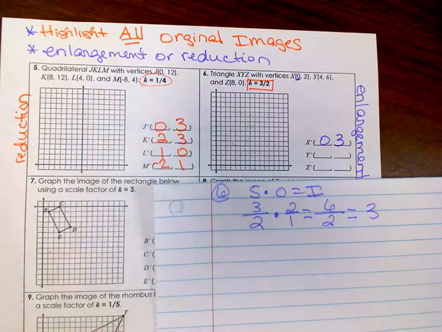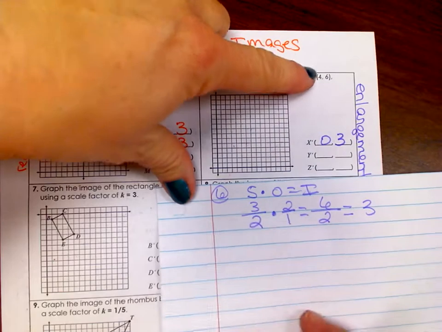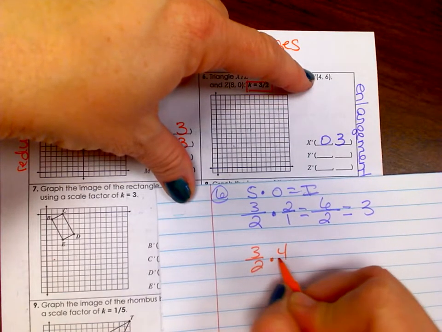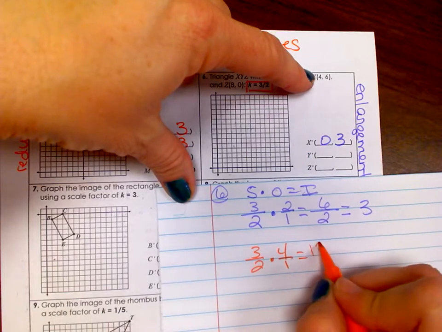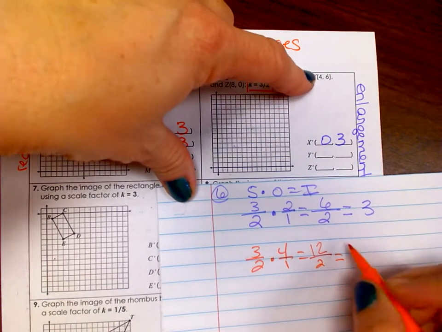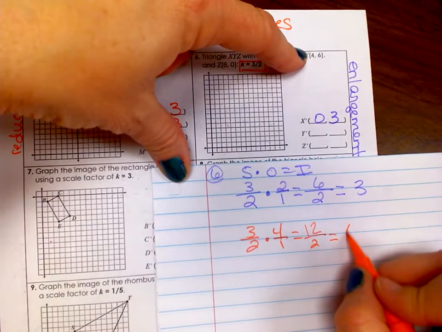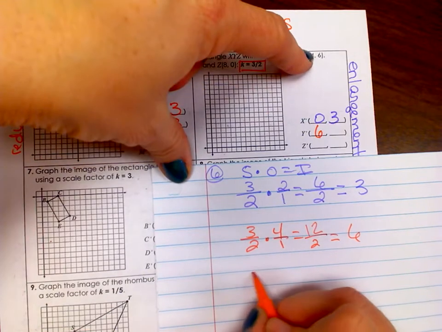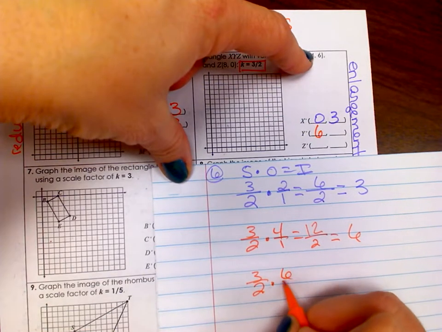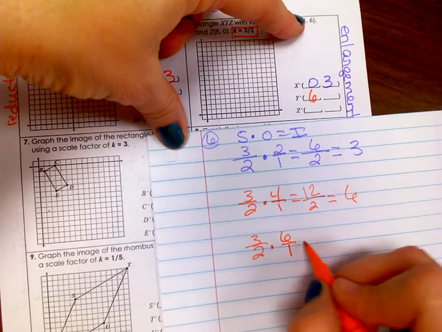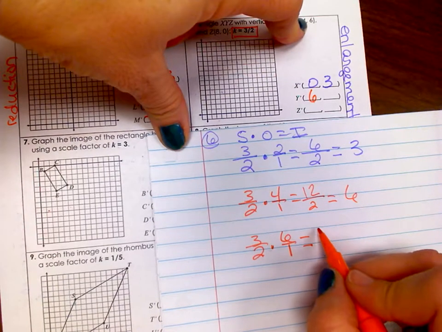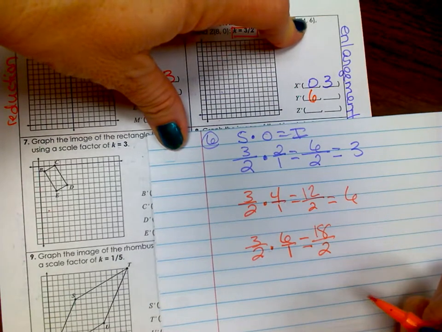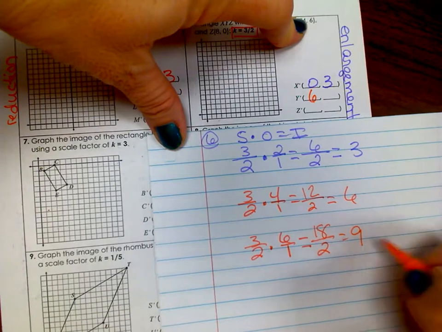The next one is going to be 4. So scale factor times 4. 3 times 4 is 12 over 2, and 12 over 2 is actually 6. Then we have 3 halves times 6, and that's going to be 18 over 2. 18 divided by 2 is 9.